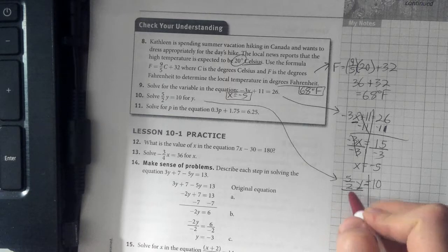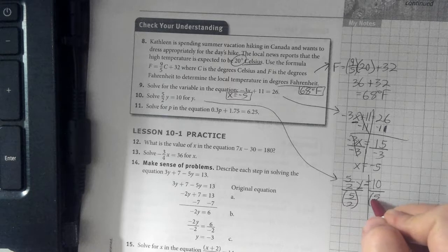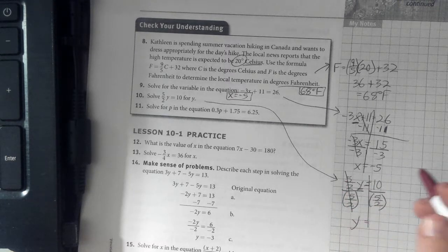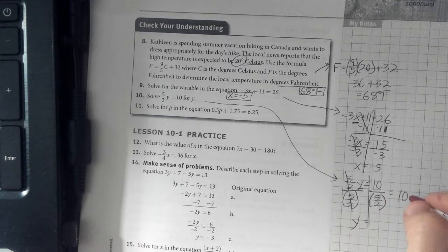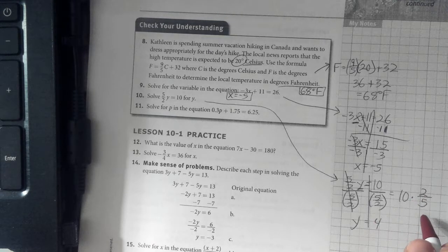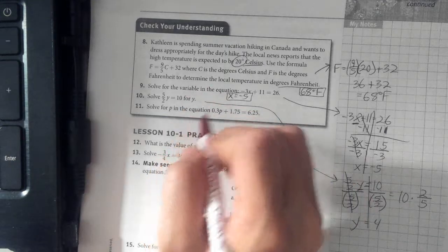So you can divide, like I said, in your calculator by the whole fraction, because that's going to be easier to remember. Or you could multiply times the reciprocal, which would be 10 times 2/5, which is going to be 4. Okay, so my y here is 4.